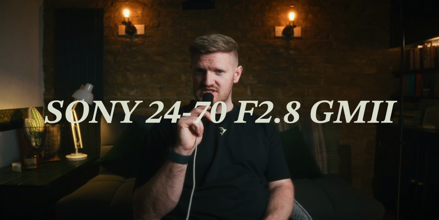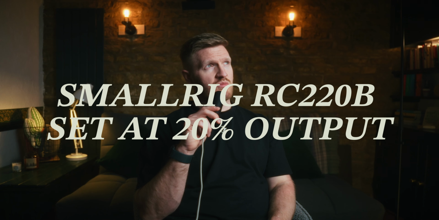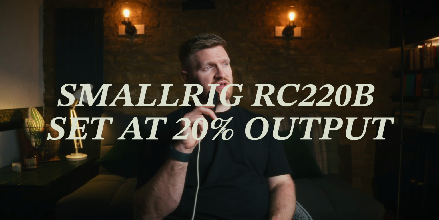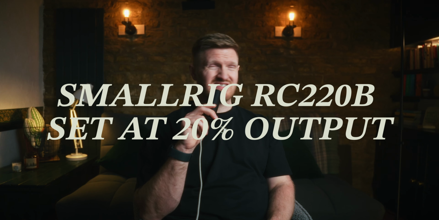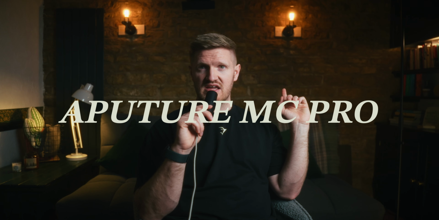We have a 24-70 2.8 set at 24mm. I'm pretty sure it's wide open, f2.8. We've got a 200 watt small rig lamp set at like 20%, an Aperture MC Pro, a hair light, and then a few tubes off this side. Practicals. No ND, and I wanted to see what that was like.